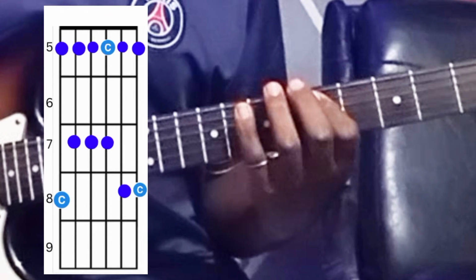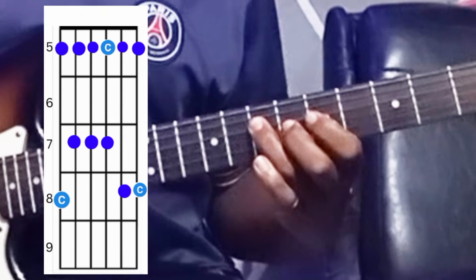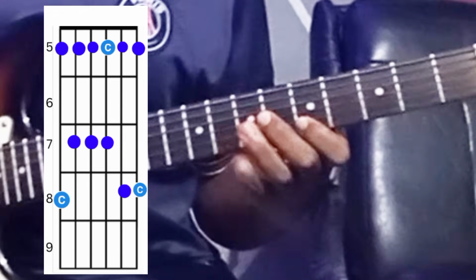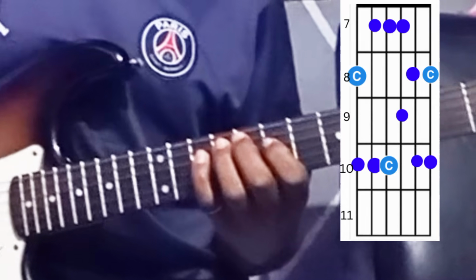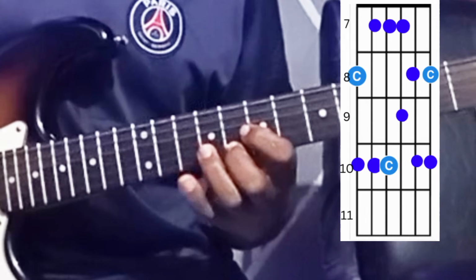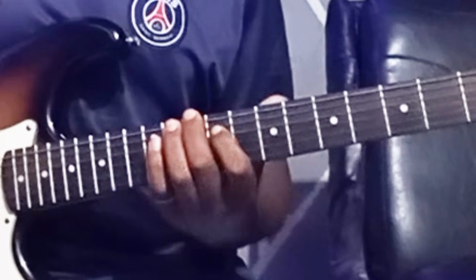As I'm saying, the first one is like this. Then the second one. Then the next one is like this.